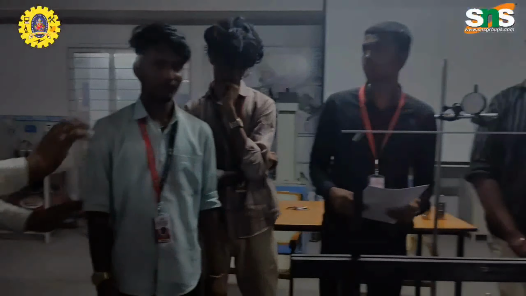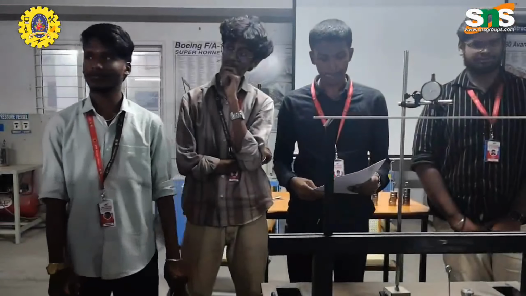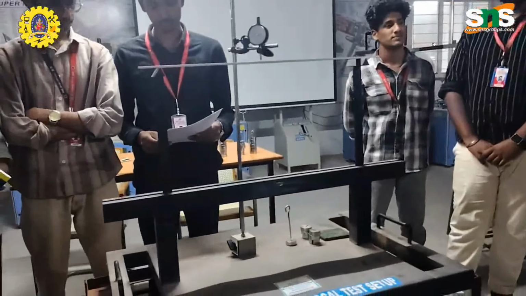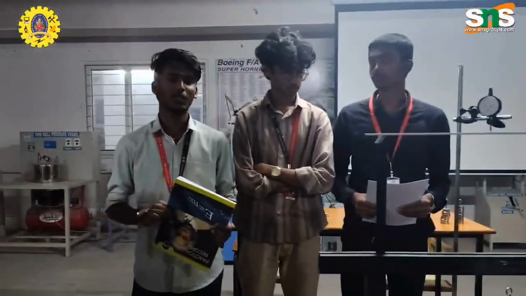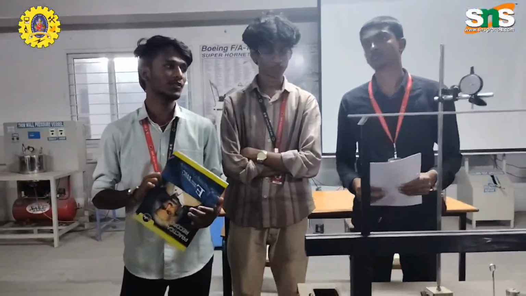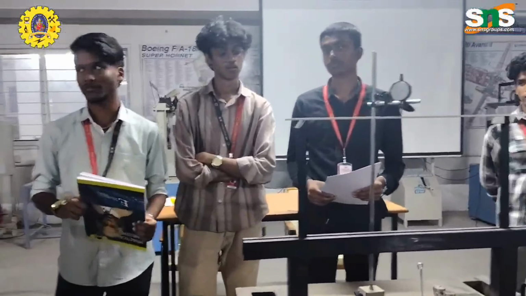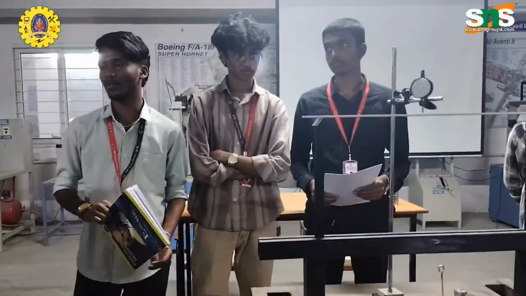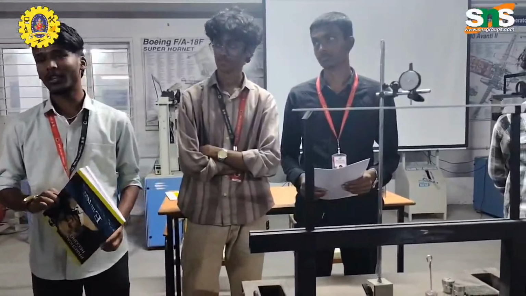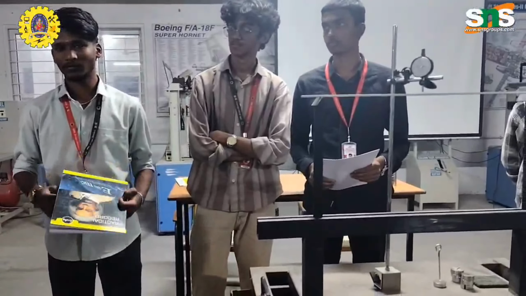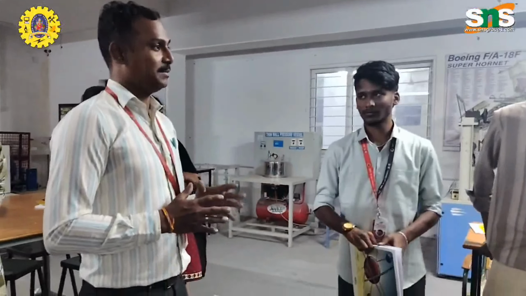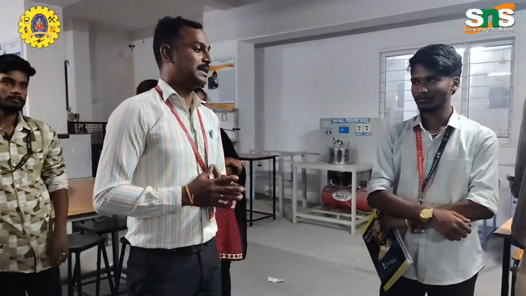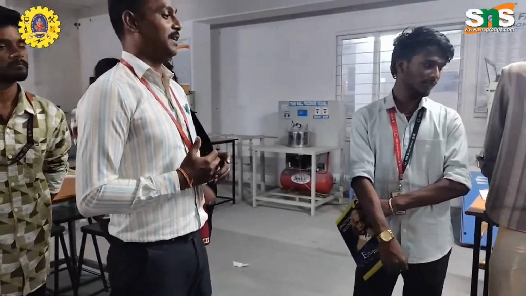Based on the specimen, what is the length, what is the breadth, what is the depth? The depth of the specimen is 0.5 and the breadth of the aluminum is 1.8, and the length of the aluminum is 60 centimeters. So length is 60 centimeters, breadth and depth are 1.8 centimeters. So we have the data. The material property is aluminum. What is the theoretical deflection value?